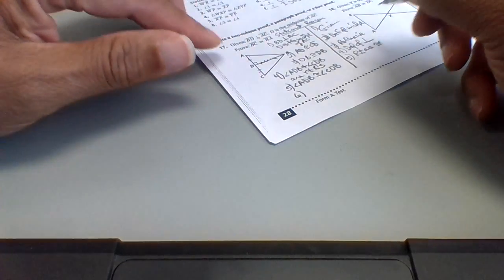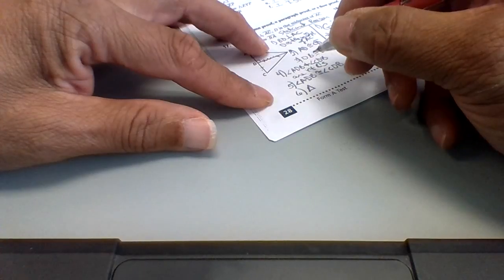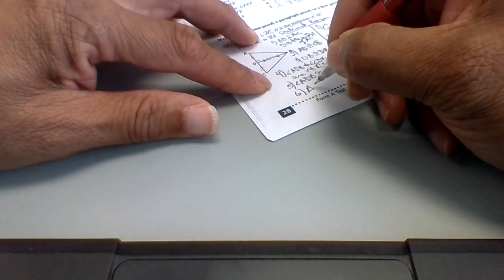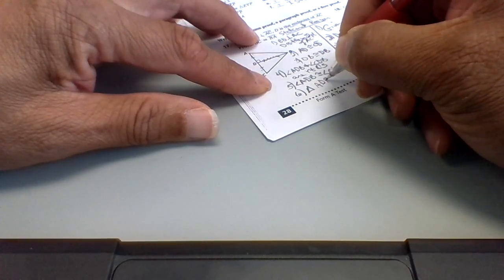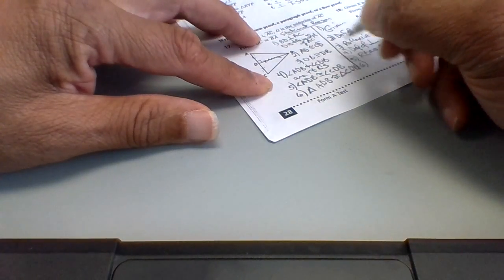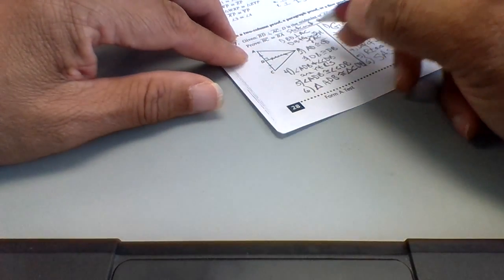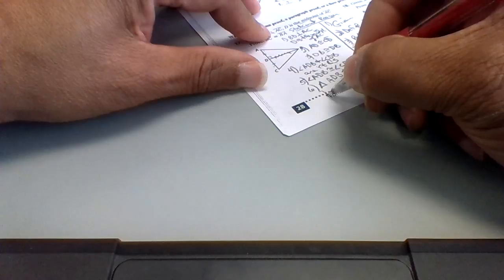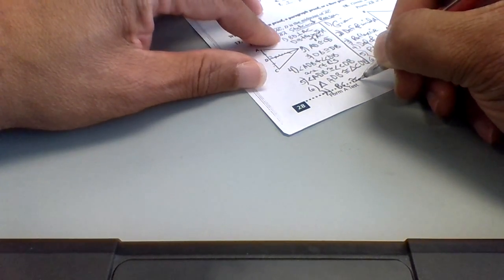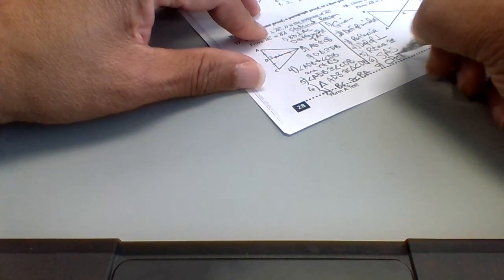6, now I can say that the two triangles are congruent. So triangle ADB is going to be congruent to triangle CDB because of side angle side. And now I can say that BC is congruent to BA because of CPCTC.